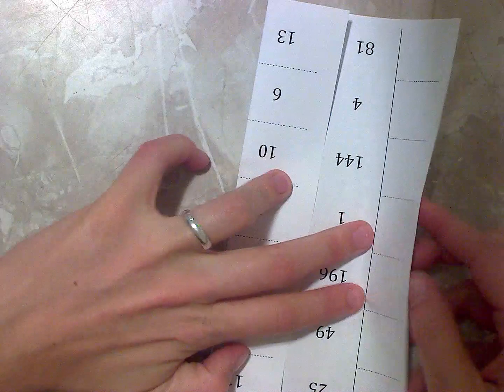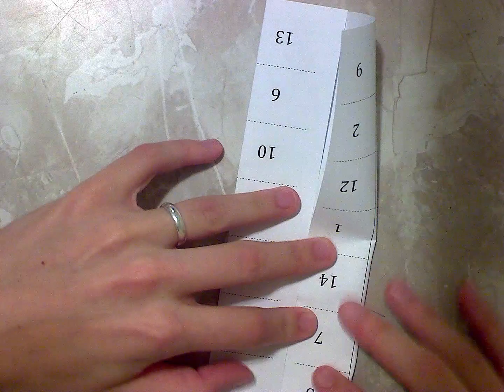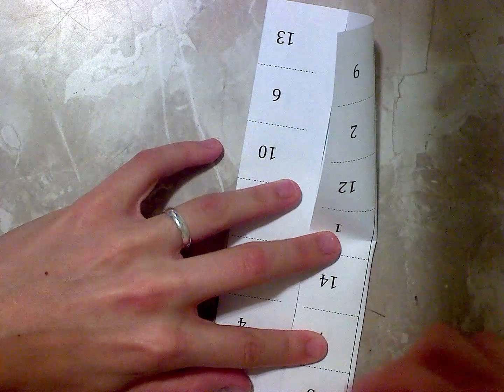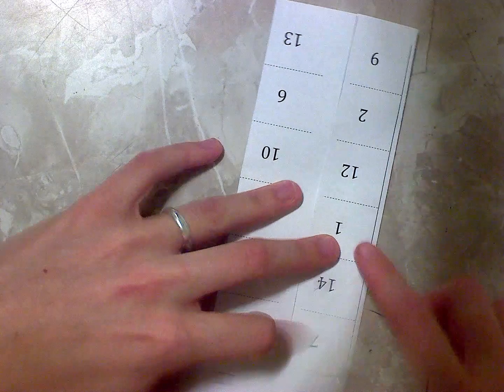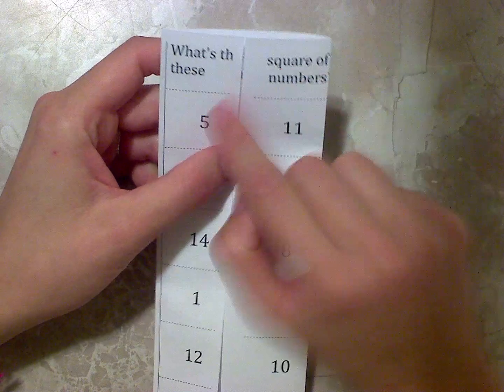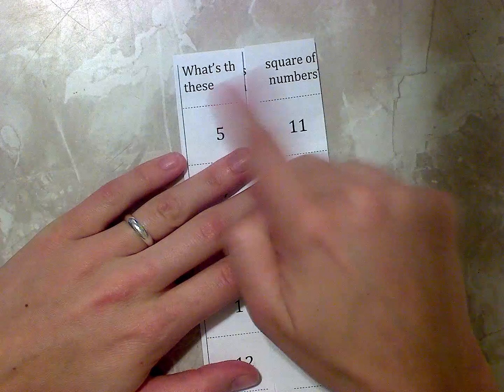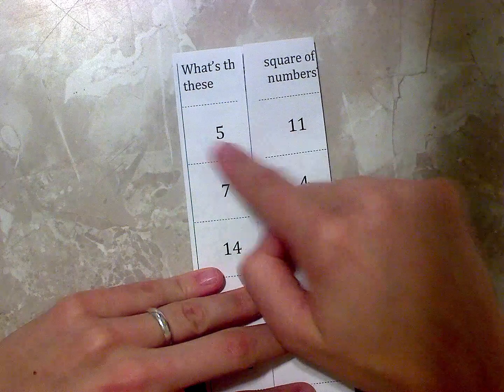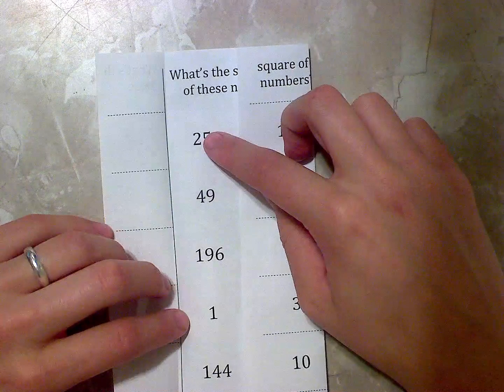And I got it pretty neat, not perfect. That's okay. Folded. Right, and this copy isn't perfect either, but it does not have to be perfect. Basically, this says, what's the square of these numbers? So, what's the square of 5? 25, right? 5 squared.